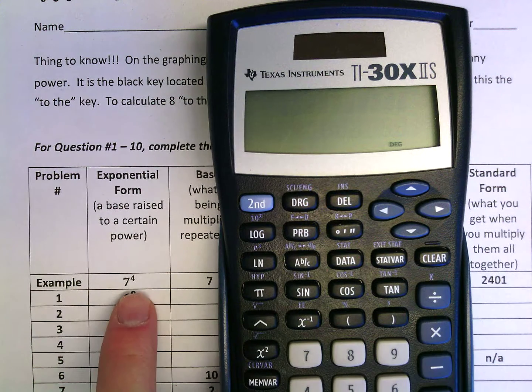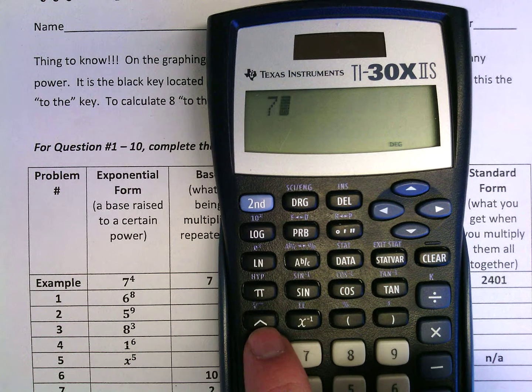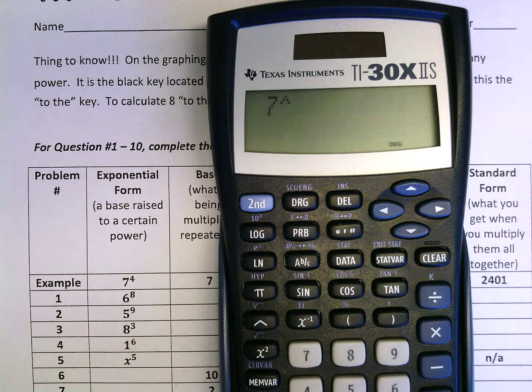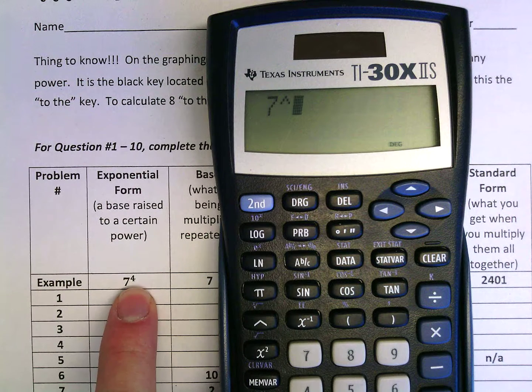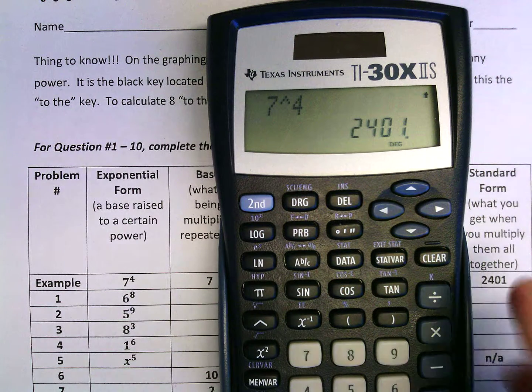So this first problem, I have 7 to the 4th power. I'm going to hit 7, and then to get to an exponent, I'm going to use this little caret key right here. You're going to see that pop up, and that's going to ask you what power you're putting that 7 to. Here we have 7 to the 4th power, so I'm going to type in a 4. Once you have that, you just hit enter, and it's going to do your 7 times 7 times 7 times 7, and you'll see that you have 2,401, which is the form that we get right here.